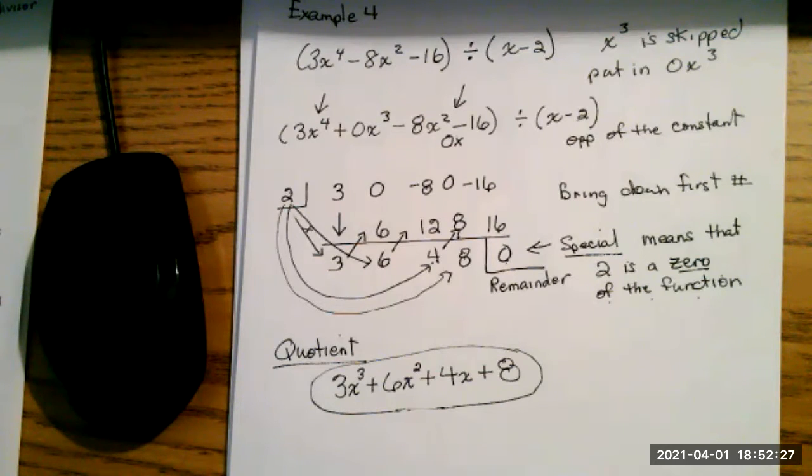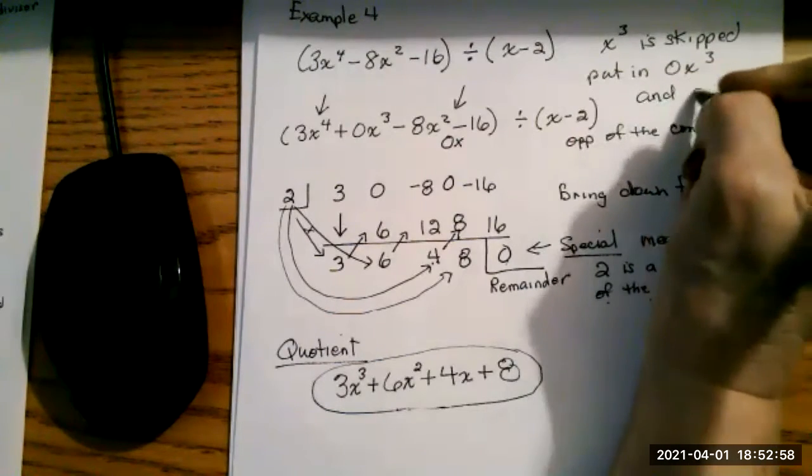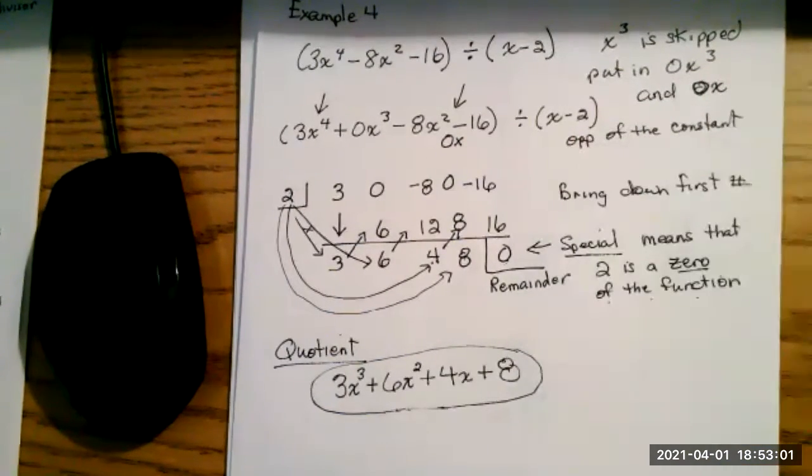Any questions? We have to remember not to skip any of them. After I said it, I got here and I thought, wait a minute, I'm not going to get a 0 on the end. This is supposed to be a 0 of the function. How come I'm not getting a 0? So then I had to step back and look and realize I skipped that 0x cubed. Did anybody see it when we were putting it in? I guess I really didn't pay attention because I saw the 16, but it doesn't have an x on it, so that makes sense. Okay, so y'all remember that.